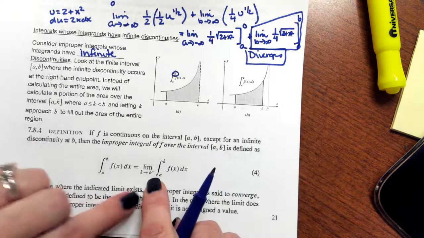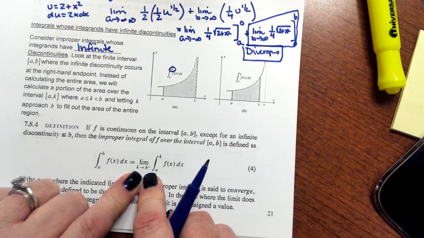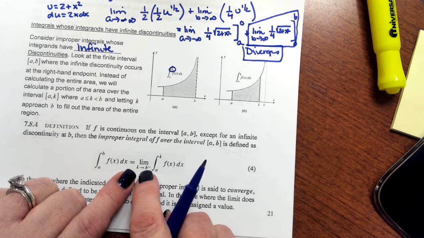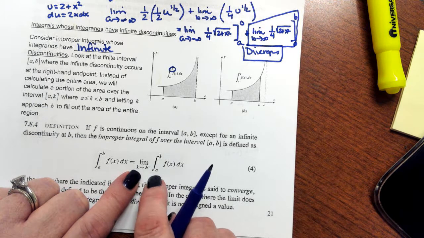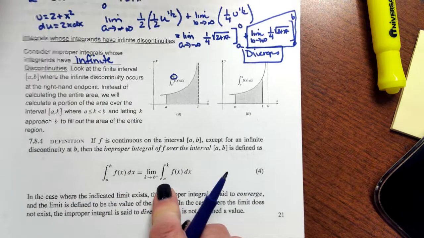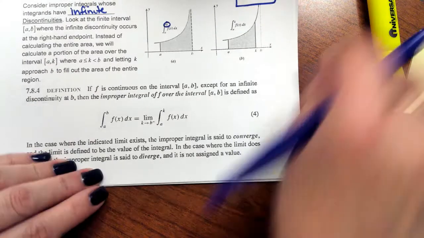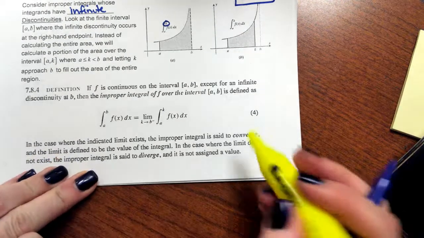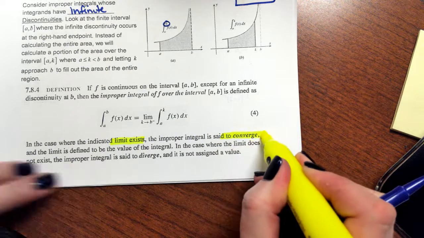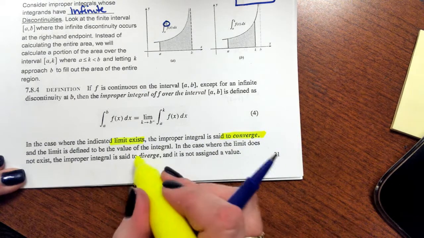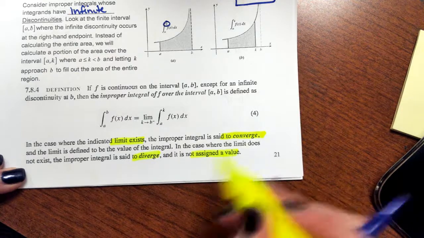So what we'll do is we'll look at a left-hand sided limit. We want to find the limit as k approaches your vertical asymptote from the left and calculate the area under the curve. Just like with the other improper integrals, if the limit exists, we will say that the improper integral converges, and it will diverge if it's not a defined value.